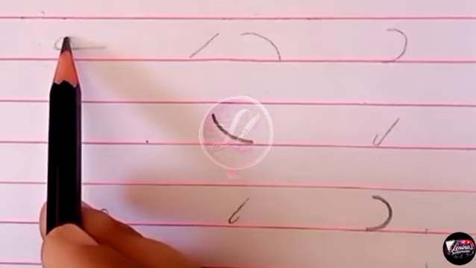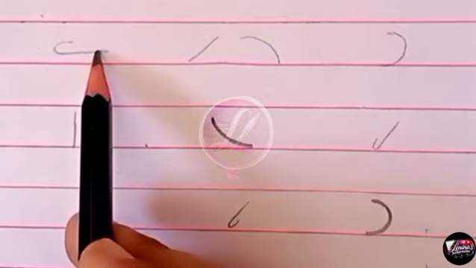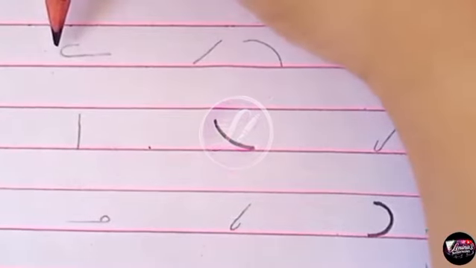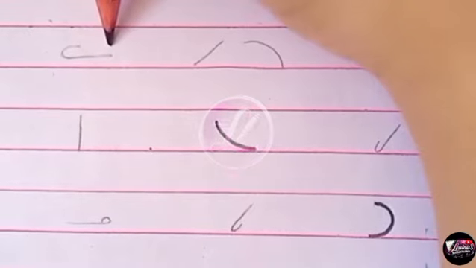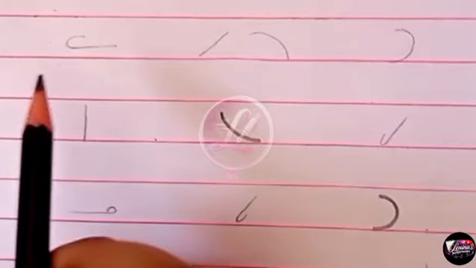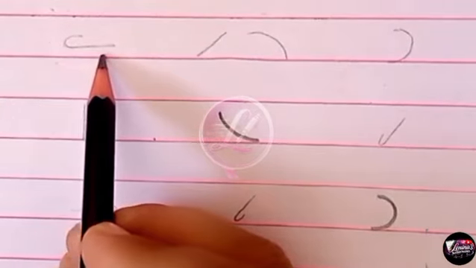The consonant P. The front of the stroke. The back of the stroke. The consonant Q. The front of the stroke. The back of the stroke.